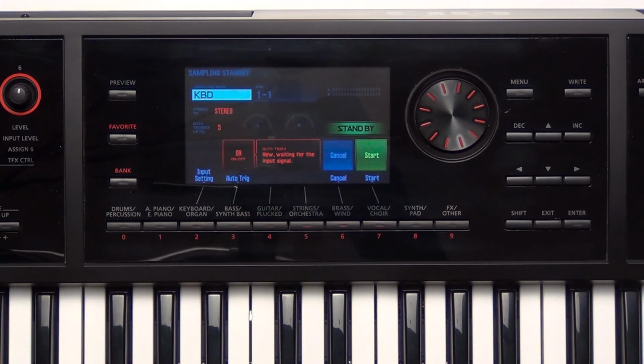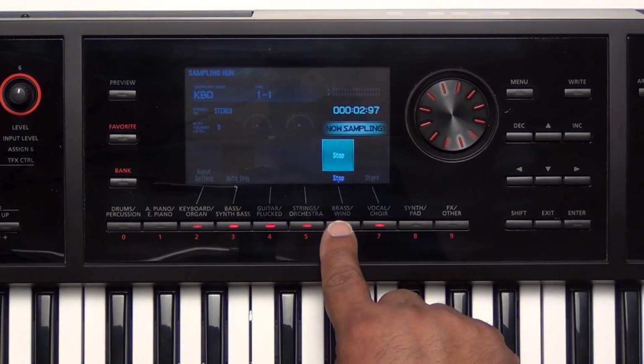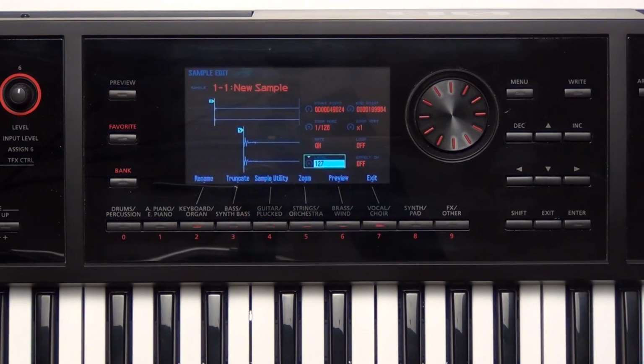So let's get one nice bass drum. Great, now I have it. Let's press stop. And there's my sample.